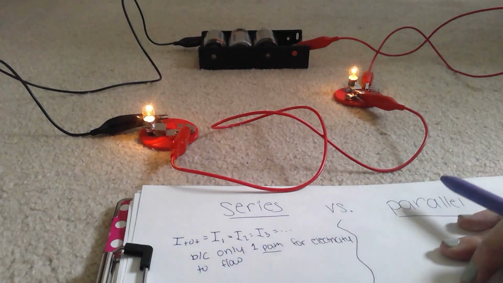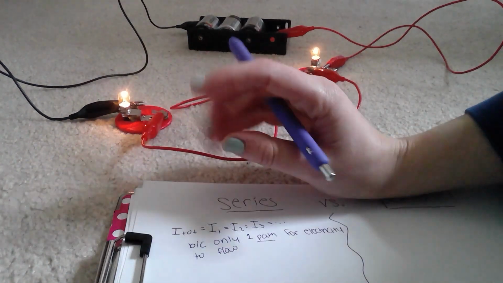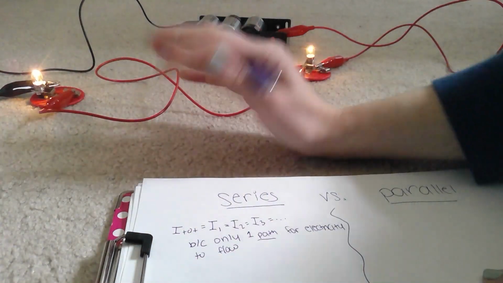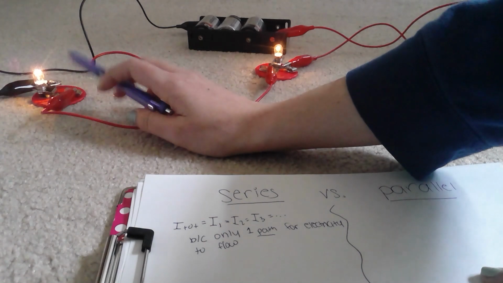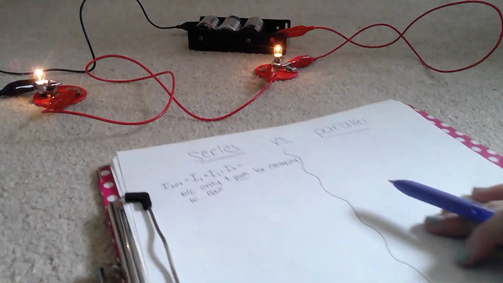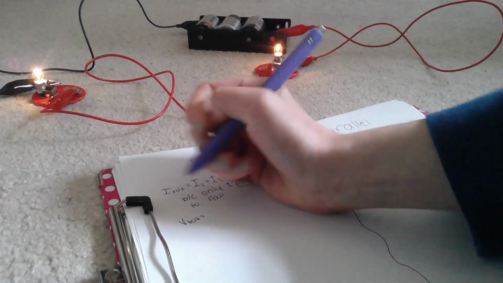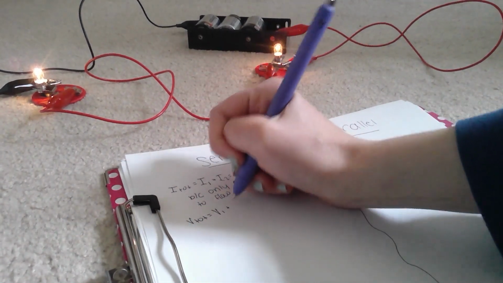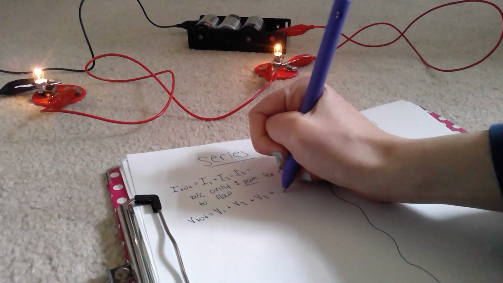And in another video, we'll actually do some calculations with that and how to actually find that sort of thing in a circuit, how to actually quantify the amount of voltage that gets dropped by this light bulb and this light bulb, for example. But for now, in terms of voltage, the total voltage is going to equal the voltage at the first point plus the voltage at the second point plus V3 plus dot dot dot.